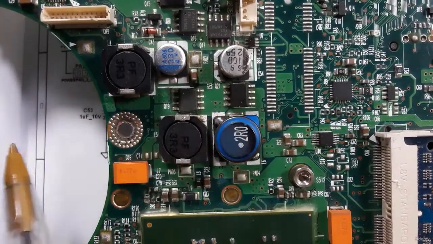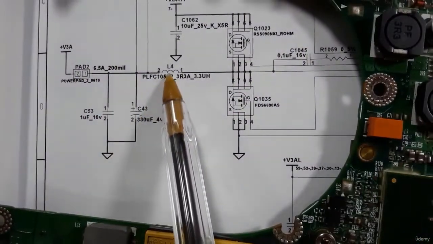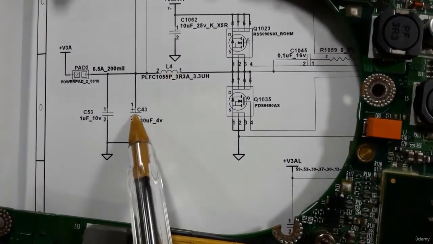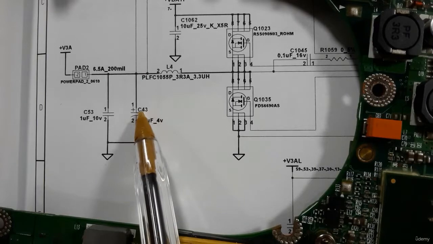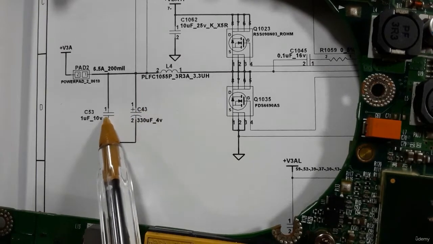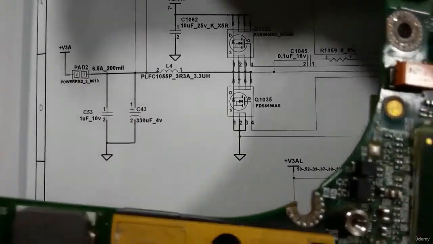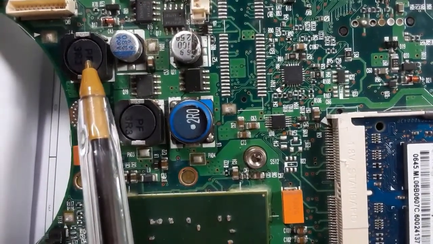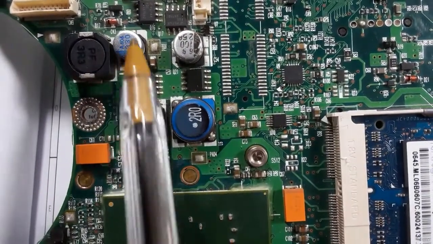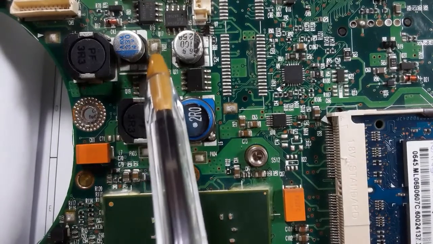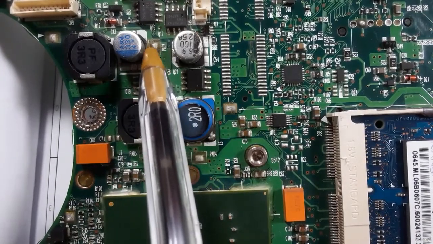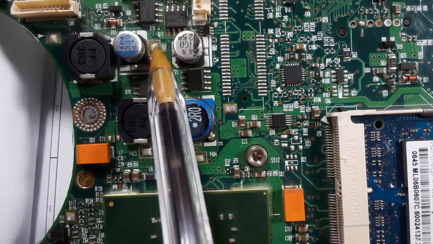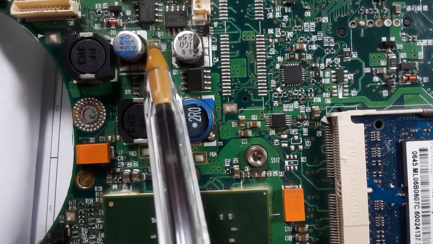So as you see, we have coil, chemical capacitors, and also PF capacitors, and here we have the pad. Here you should check whether the 3 volt is present or not.